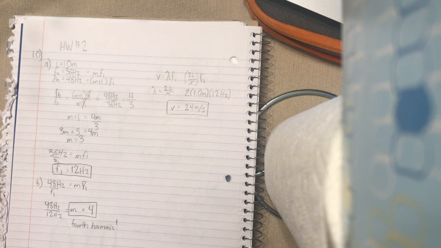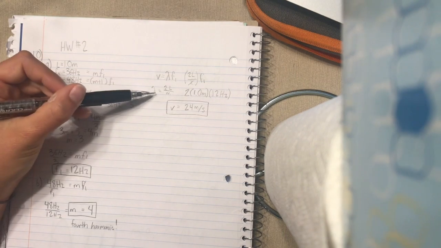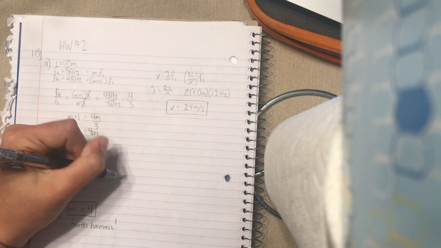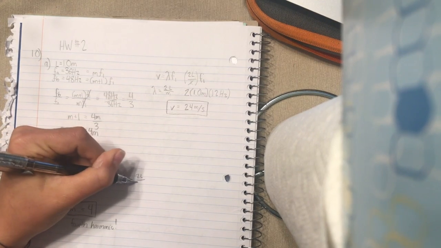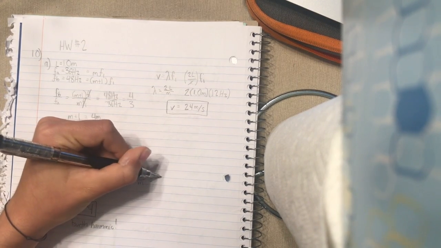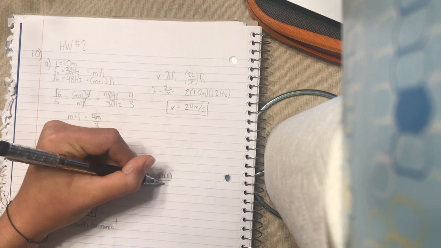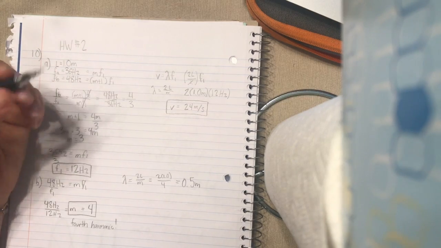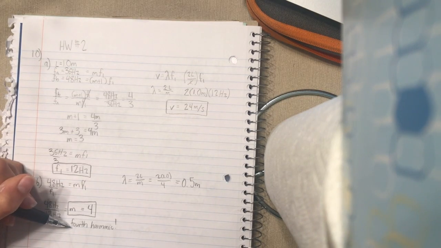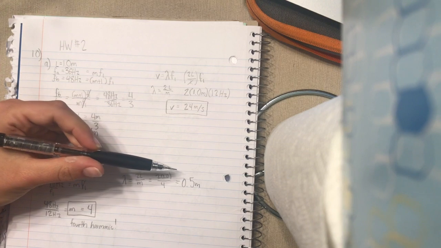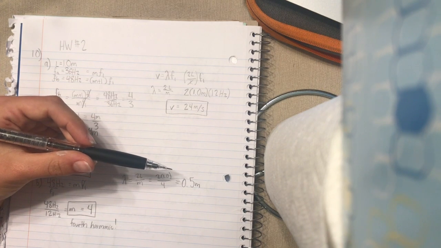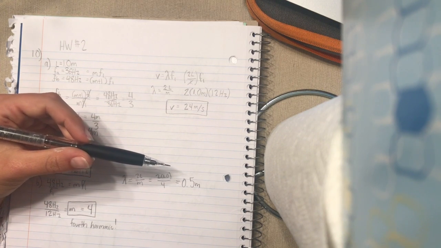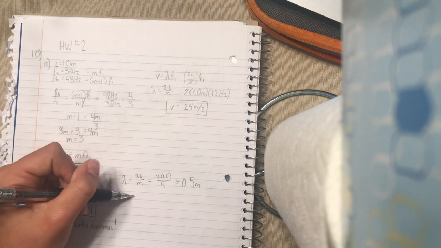Now that we know this is the 4th harmonic, we can find the wavelength. We have this equation again. Our wavelength equals 2 length over M, 2 times 1.0 over 4, which equals 0.5 meters. So we know that we should have 4 peaks, 4 antinodes, and that the wavelength should be 0.5 meters. Not between each antinode, but between each full wave, basically.